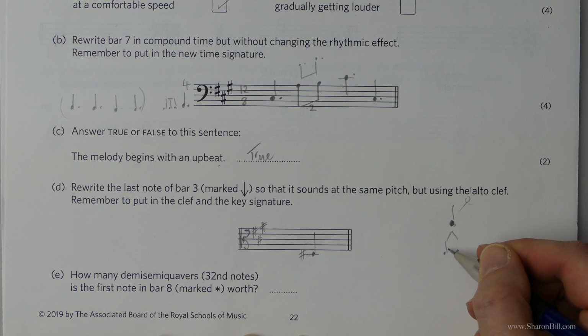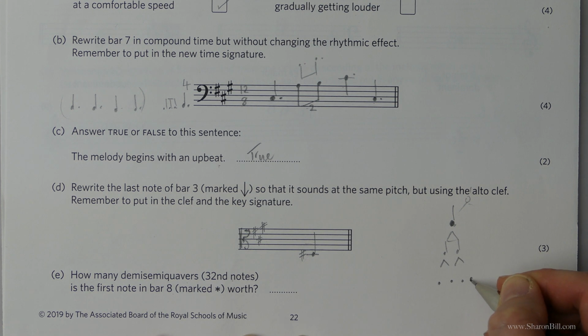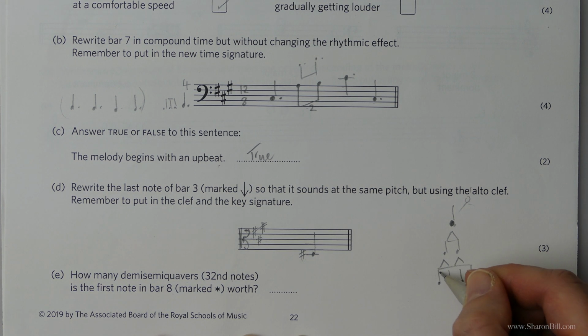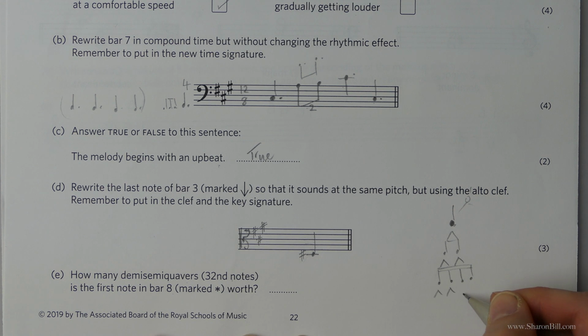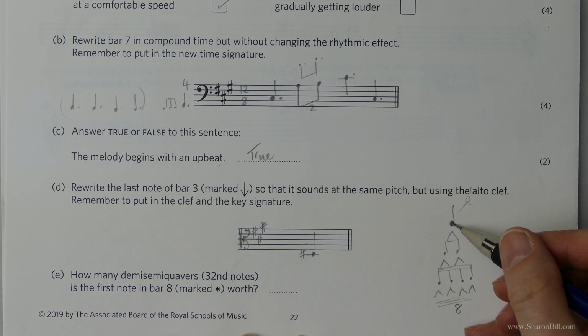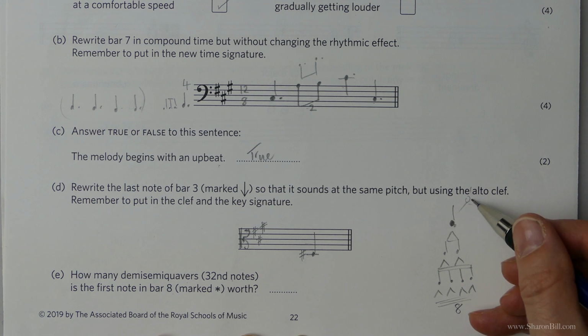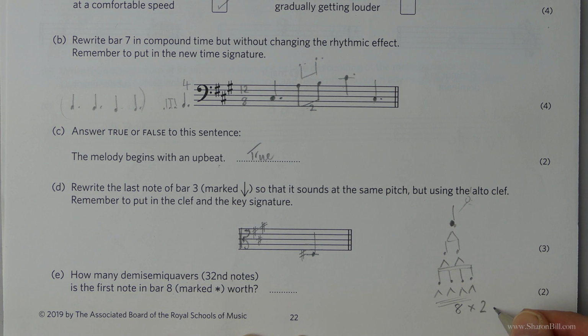So that divides into 2 eighth notes, 2 quavers, which divides into 4 semiquavers, 4 16th notes, which divides again into 8 demi-semis. So that's 1 crotchet, 1 quarter note's worth, and we need double that, so 8 times 2 is 16. So that's worth 16 32nd notes, demi-semiquavers. There we go, that question is completed.